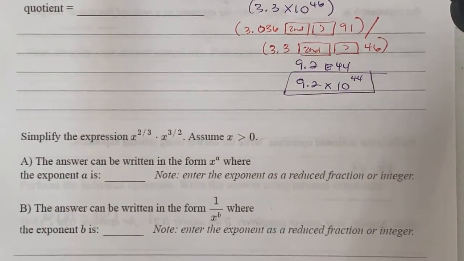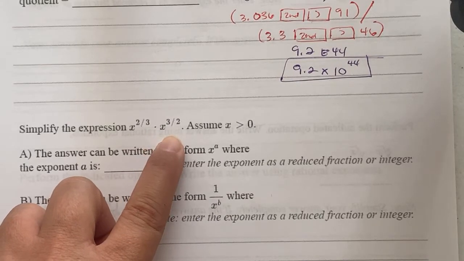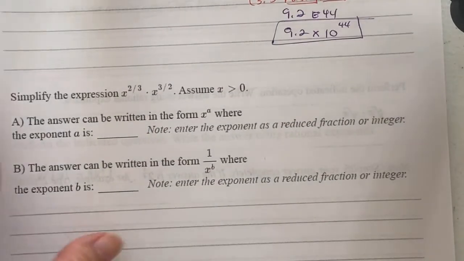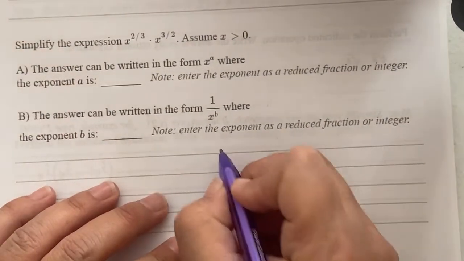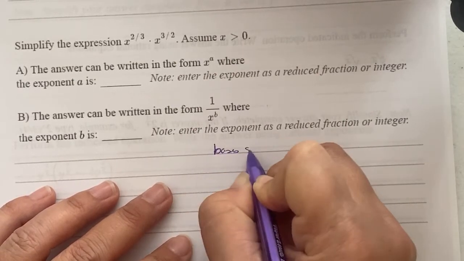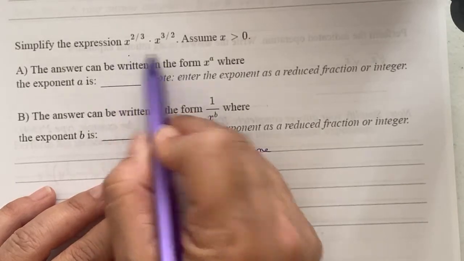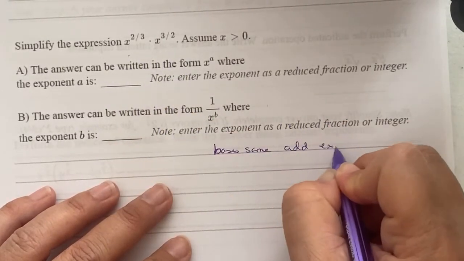In here they want us to simplify the expression x to the 2/3 times x to the 3/2. Let me write some rules down. When it's talking about variables and exponents, if the base is the same, which means they both have a shared base of x, bases are the same, you're going to add the exponents.